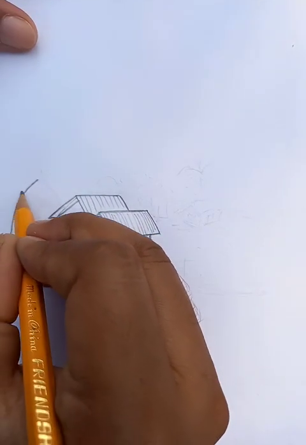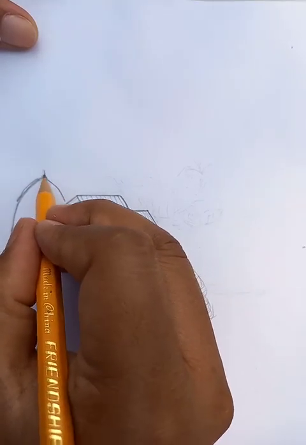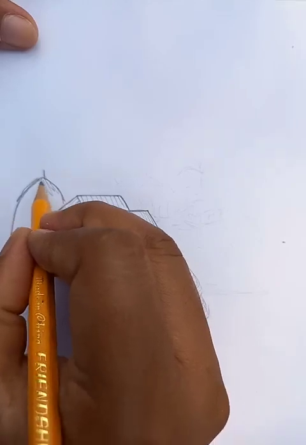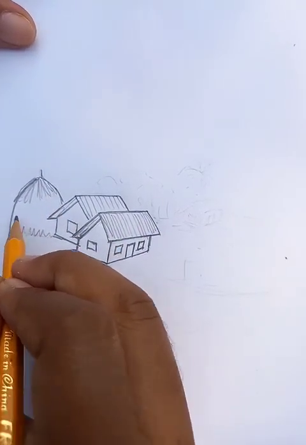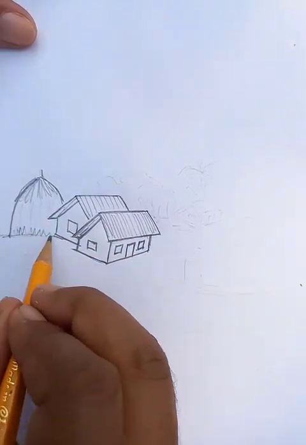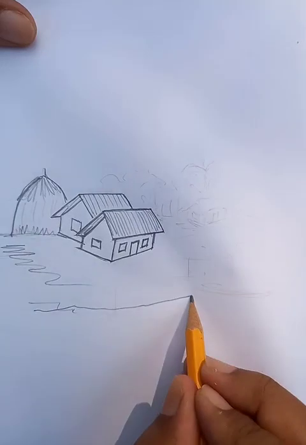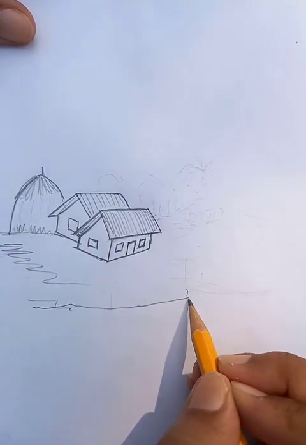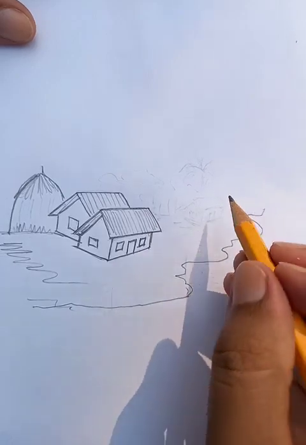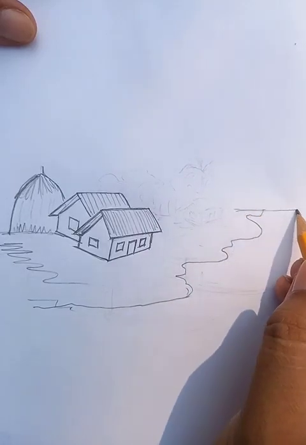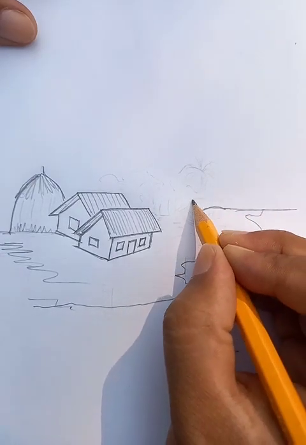You can put bigger haystacks on the side of the house. Put a few outlines here. These are the border lines of the land which differentiate its presence from the water. Another house you are going to draw here.